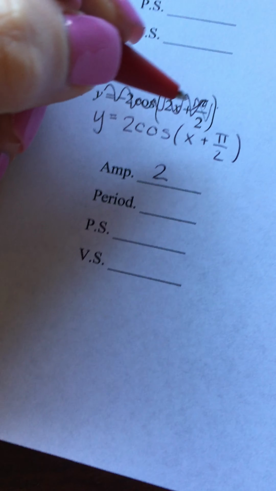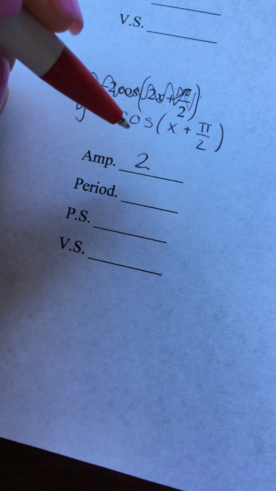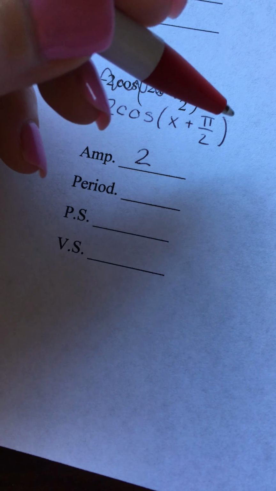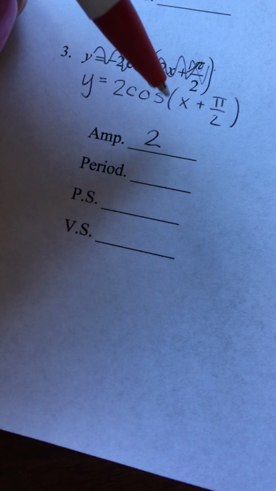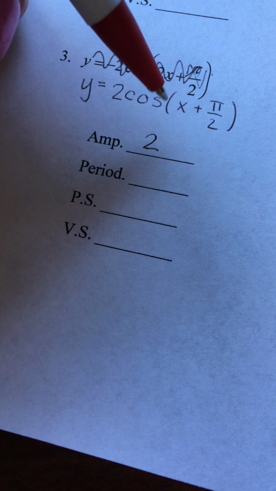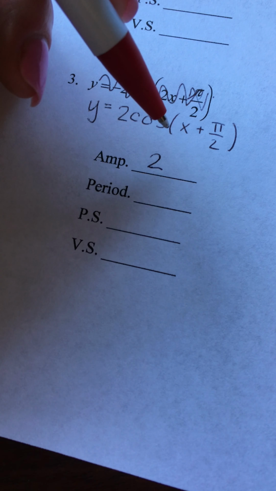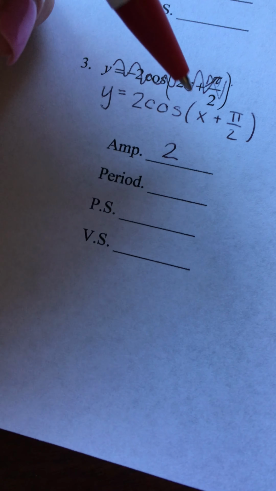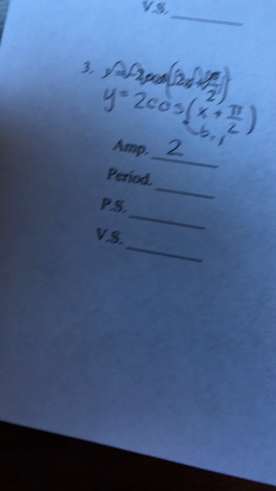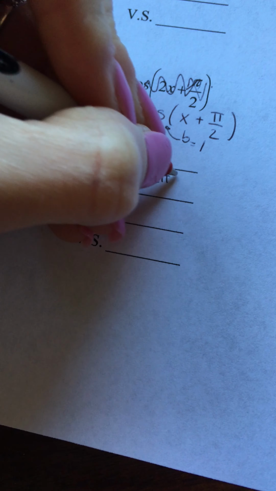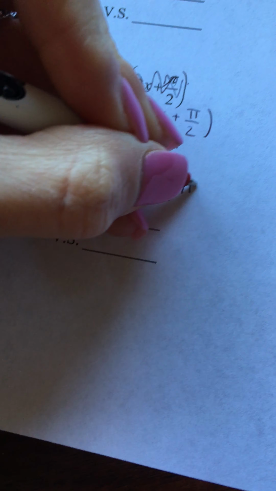Period. Now, this is our first example where there's a horizontal shift. You see the parentheses. Now, we're looking for a number in front of the parentheses to help us with our period. So if there's no number in front of the parentheses, that number is 1. B equals 1. And then we're just going to do 2 pi over b, which is just going to be 2 pi.